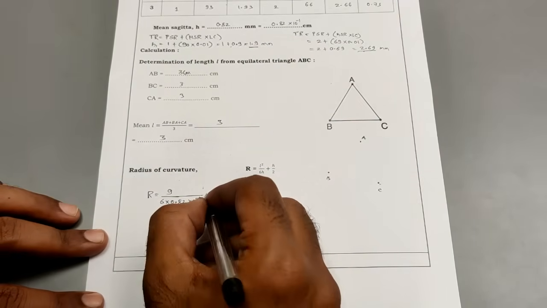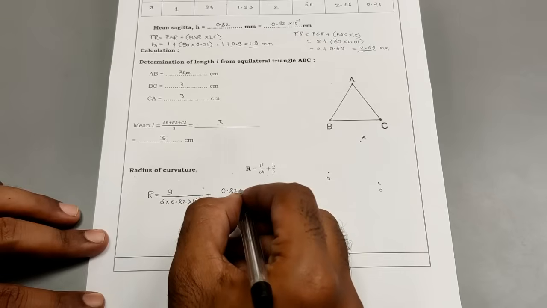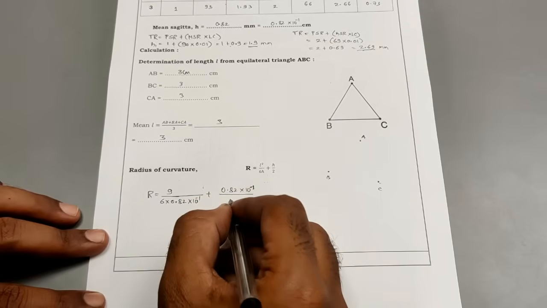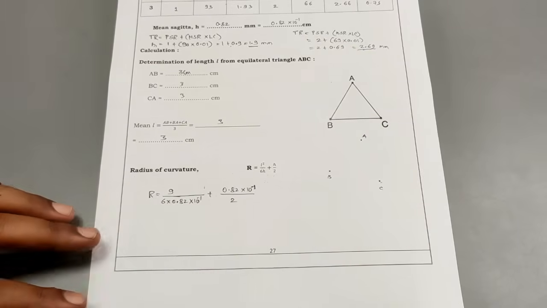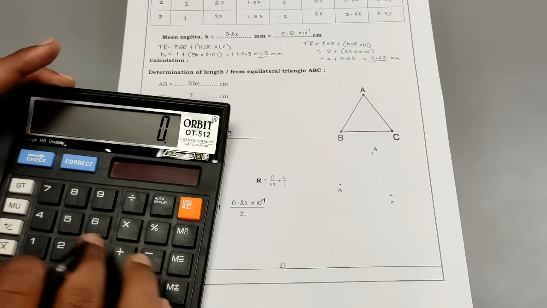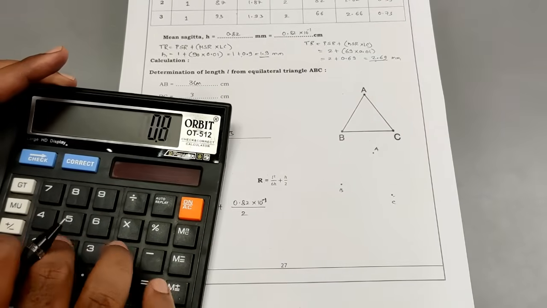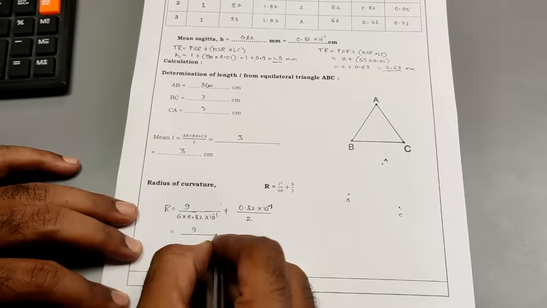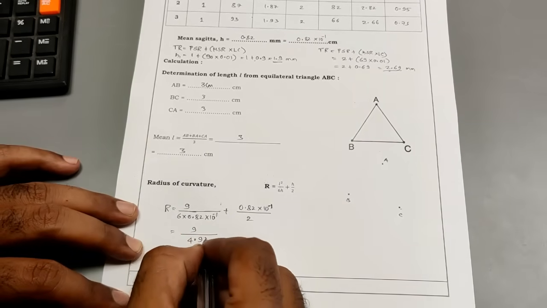R = L squared by 6H plus H by 2. That is 9 divided by 6 into 0.82 into 10 to the power minus 1, plus 0.82 into 10 to the power minus 1 divided by 2. First multiply 6 into 0.82, that is 4.92. So this is 9 divided by 4.92.